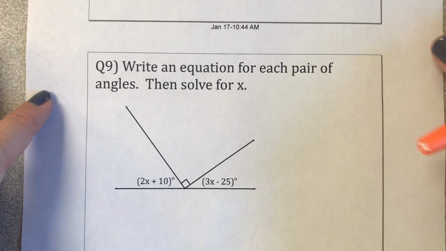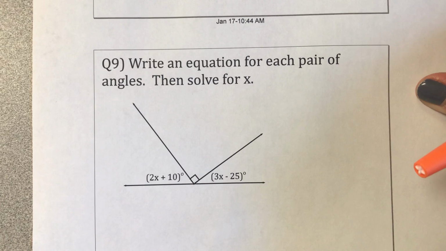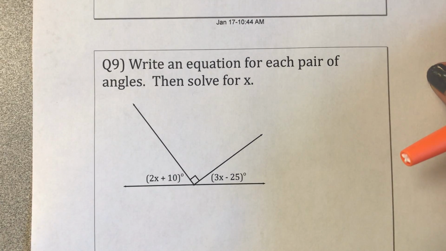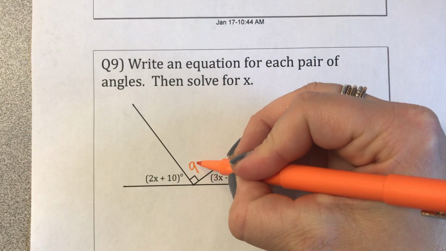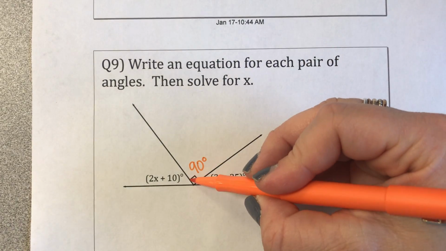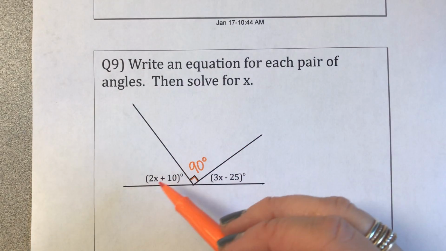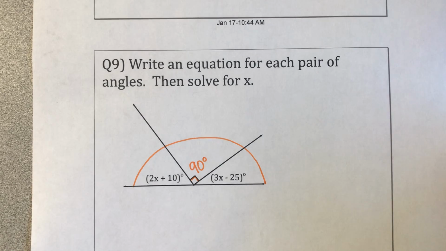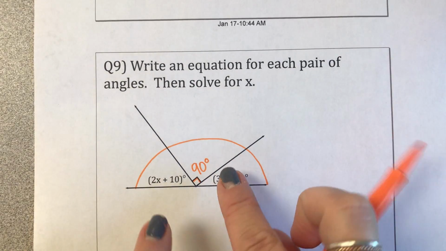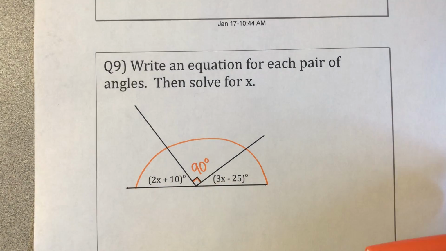So let's look down here at number 9. What do I know? I know that this angle is 90 degrees. It tells me that with that little box. If I put all three angles together, that made 180 degrees. So if this is 90, what's left for these two? 90.